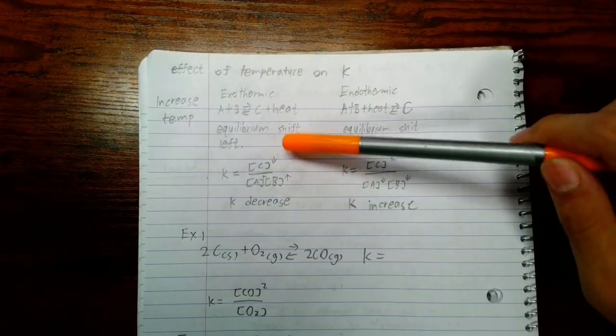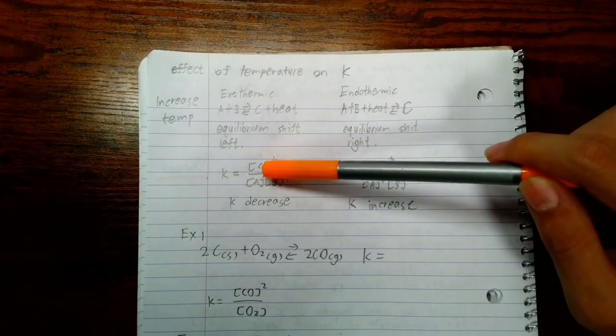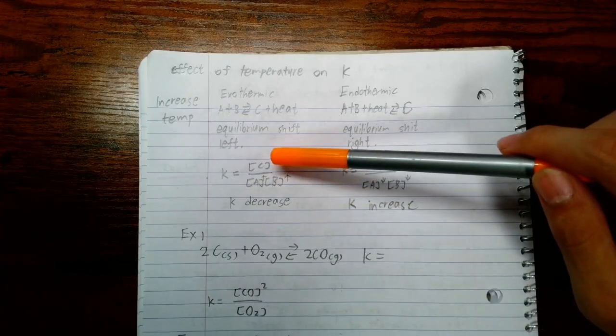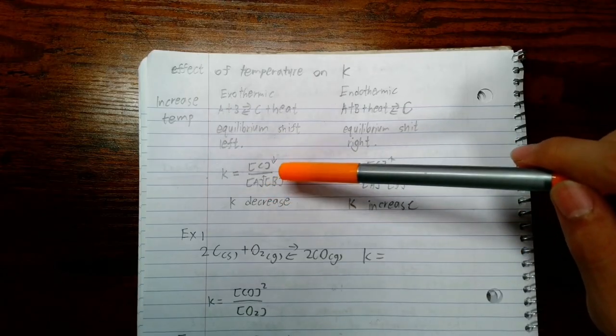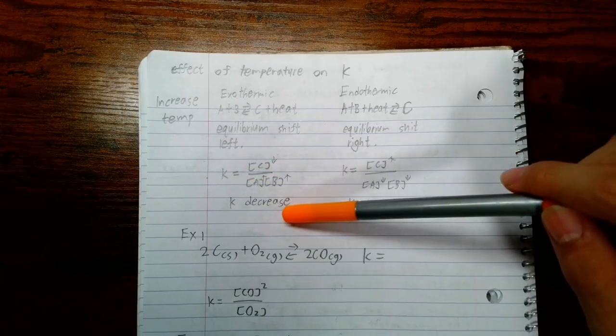At the same time, as it shifts to the left, the concentration of C will decrease and the concentrations of A and B will increase. So the products are being reduced and the reactants are being increased. The overall K is decreased.